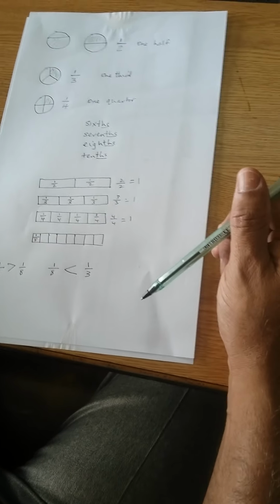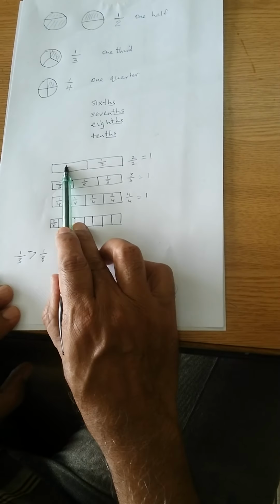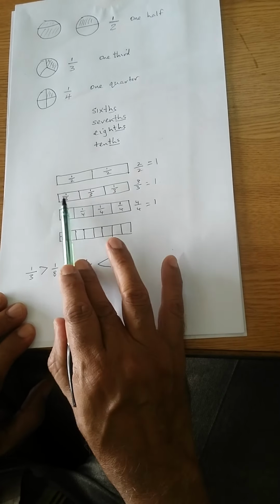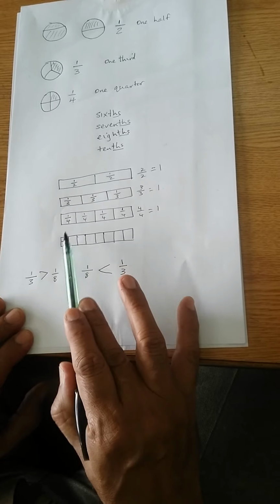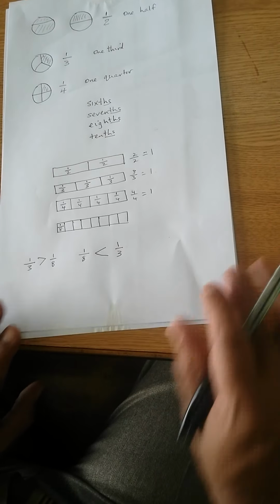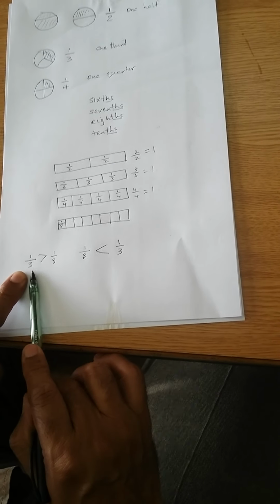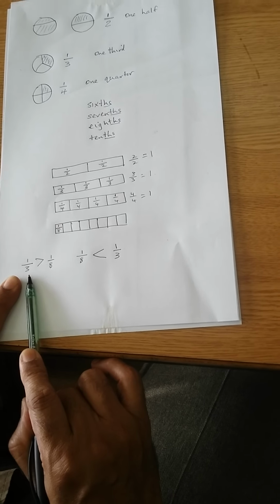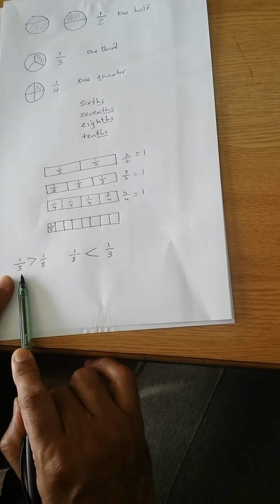And what is a unit fraction? A unit fraction is a fraction where you have 1 as the numerator, yeah? So we call these unit fractions. And when comparing unit fractions, you will see that when you have a small denominator, this is really a big fraction.